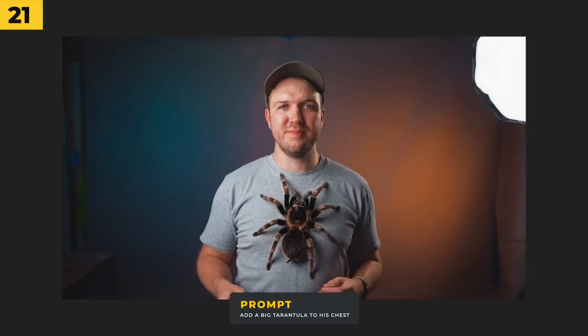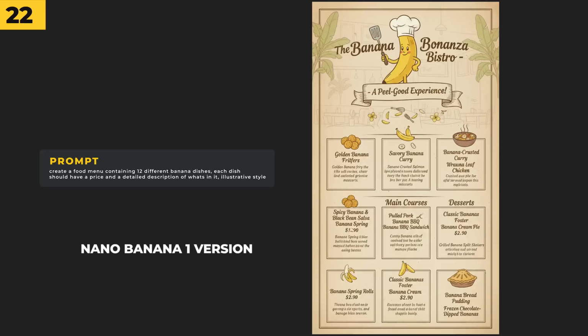It works extremely well at adding anything into your images. Adding anything to your image is probably the easiest prompt you can do. As you can see in this one, I've added a big tarantula to me. It looks scarily realistic. Now, this was a fun one to test out the text capabilities of Nano Banana Pro.